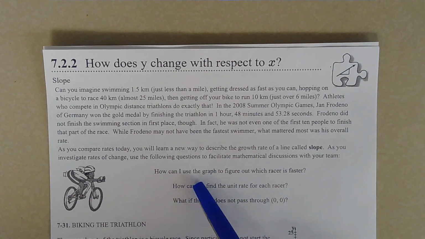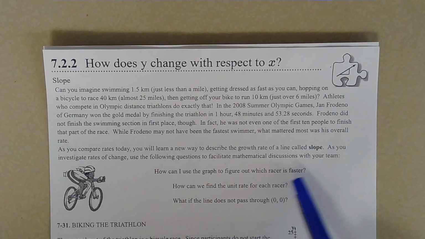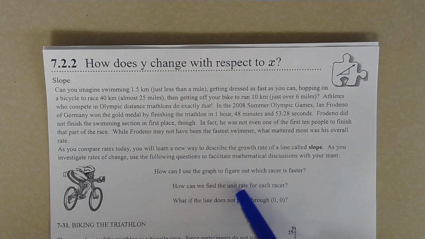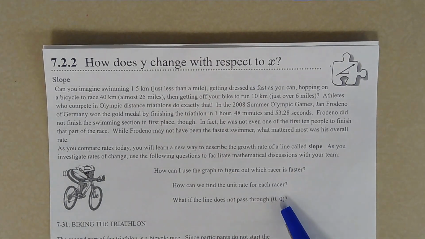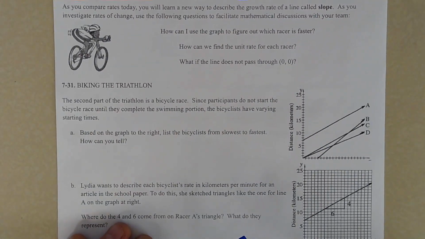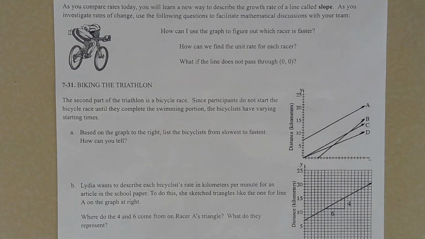How can I use the graph to figure out which racer is faster? How can we find the unit rate for each racer? What if the line does not pass through the origin, or 0, 0? So that leads us to our first problem, 7-31.